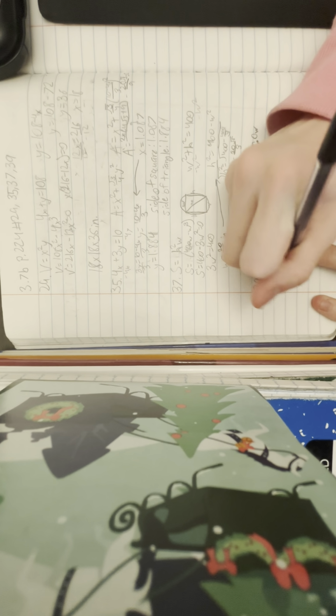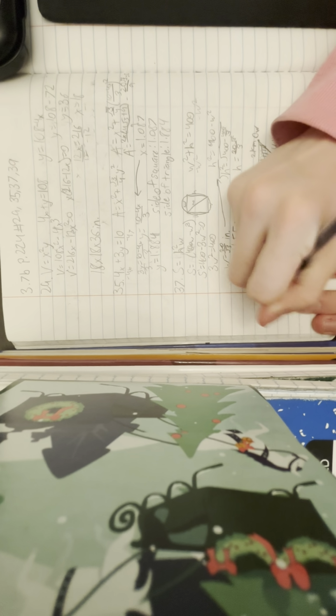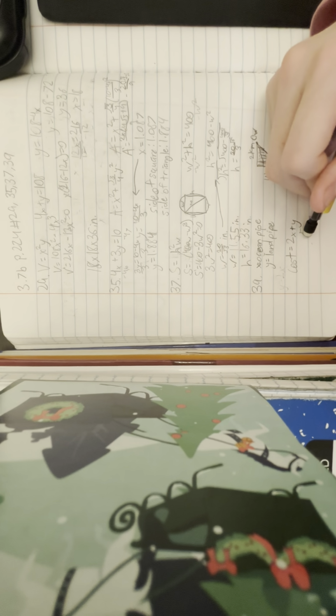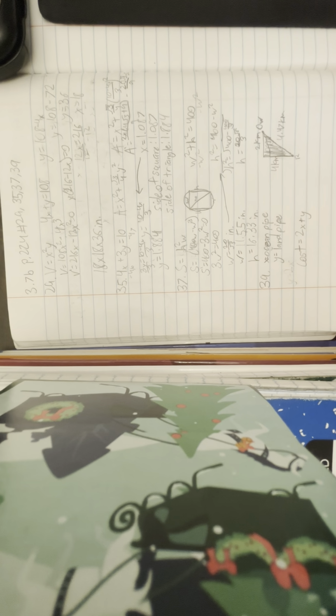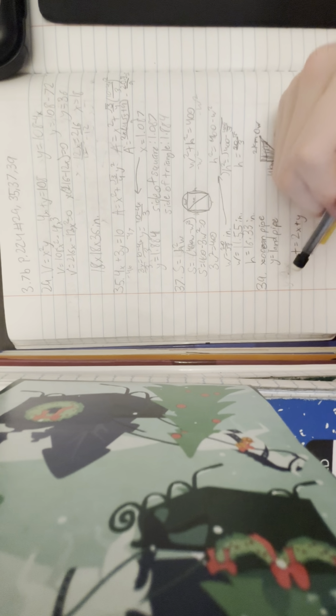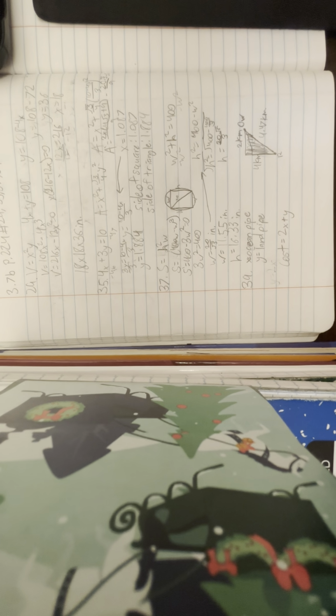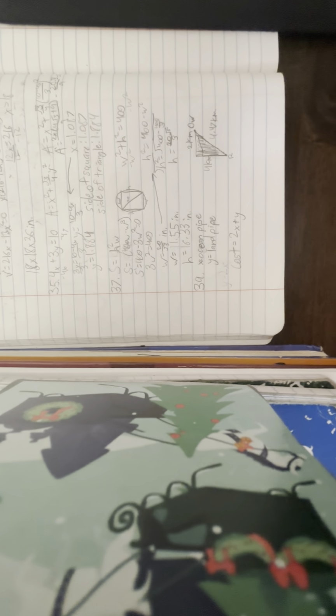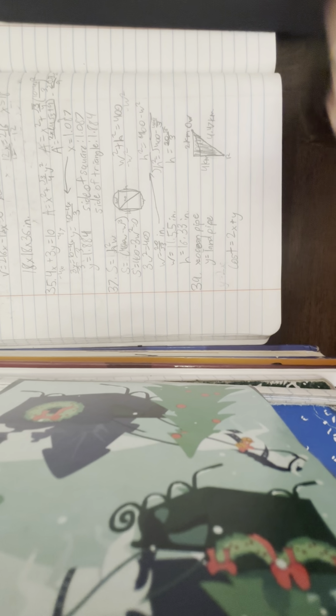No, that's not true. This is not a true statement here. This is a true statement. But y equals 2x is a false statement. Also, we're going to move this down a bit. There we go. Okay.